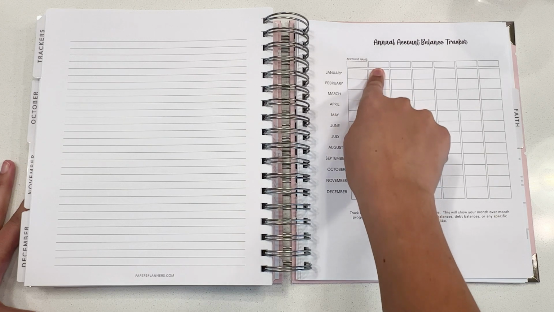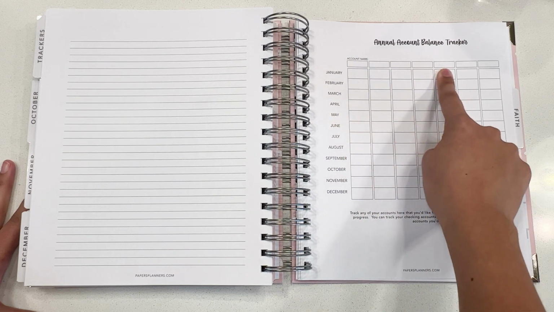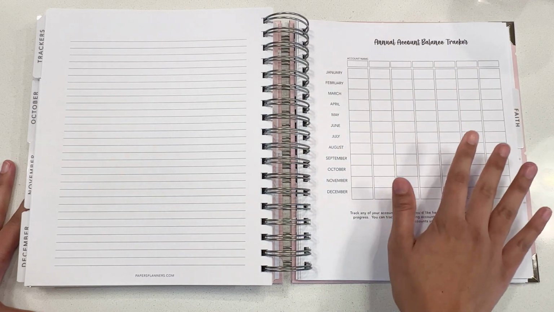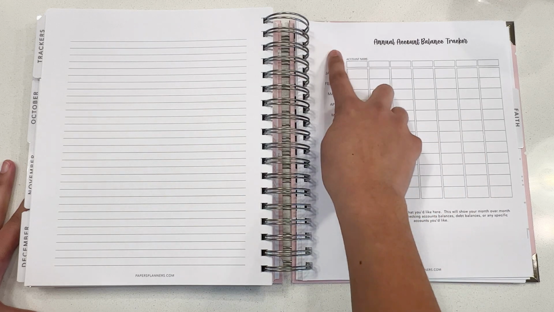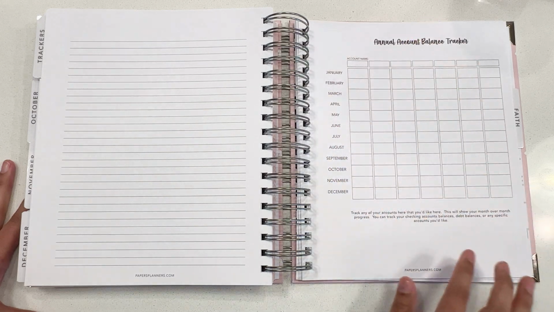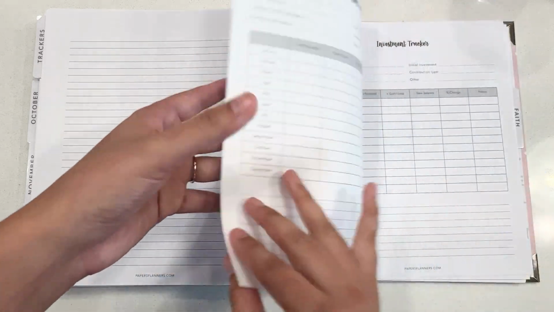529 if it's your kid's 529, 401k, credit score, credit card balance, house balance, car balance, whatever you want, and just update it and say, I'm going to update this the 15th of every month, and just write up here 15th of the month, end of the month, whatever date you want to put. Truly customizable. Okay, guys, you can do whatever you want.